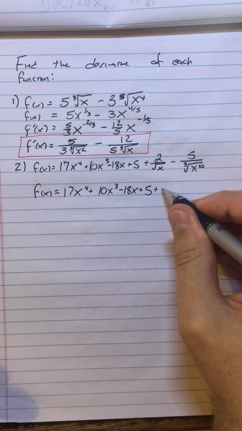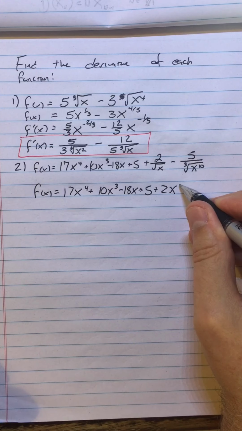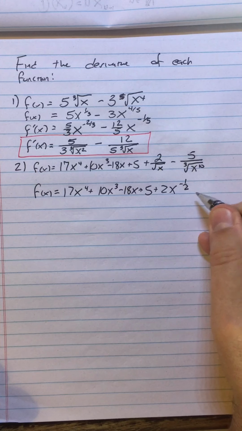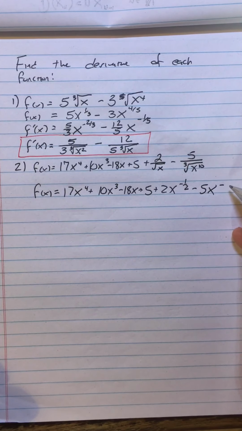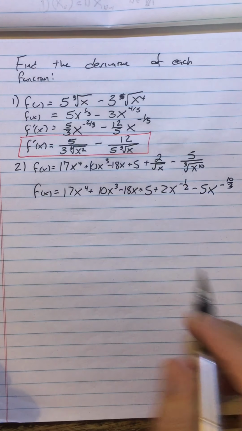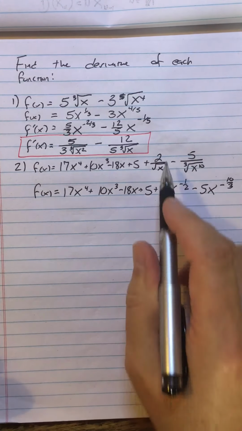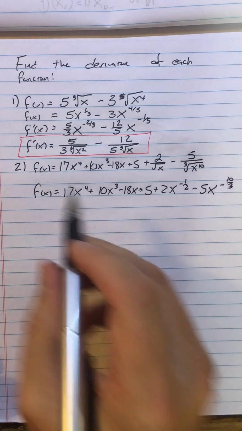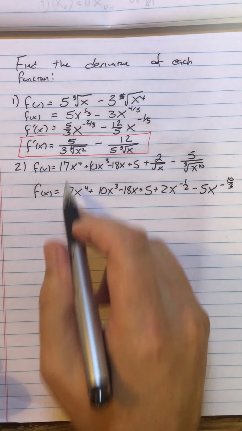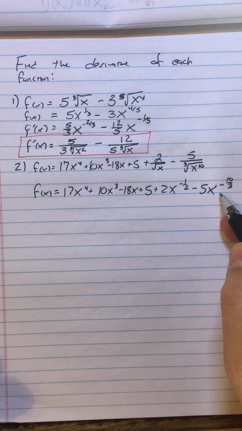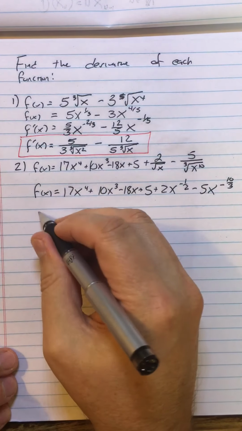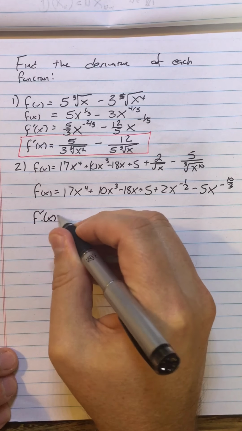And then I'm going to put this plus 2x to the negative 1/2 minus 5x to the negative 10/3. All right, so I'm just rewriting the function. This is algebra 2, it's not calculus. This is f, this is f. These terms stayed the same. These ones are rewritten, okay? Then I'm going to find f prime of x. Now I'm going to do calculus.